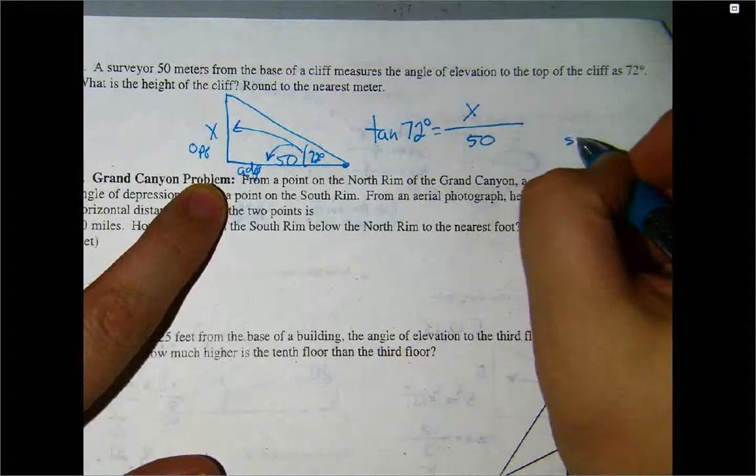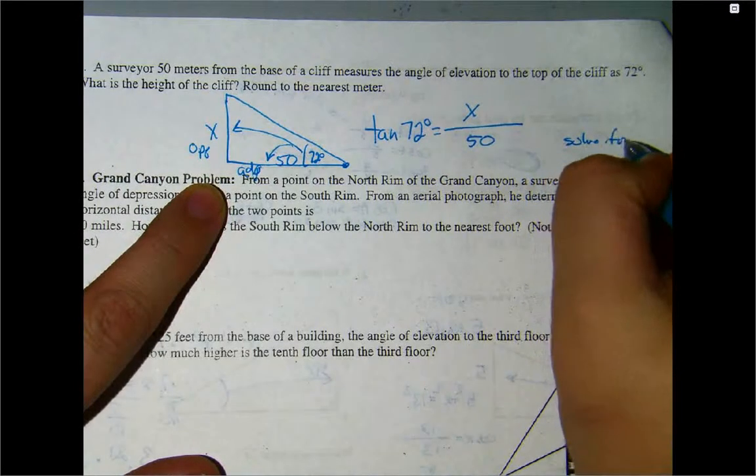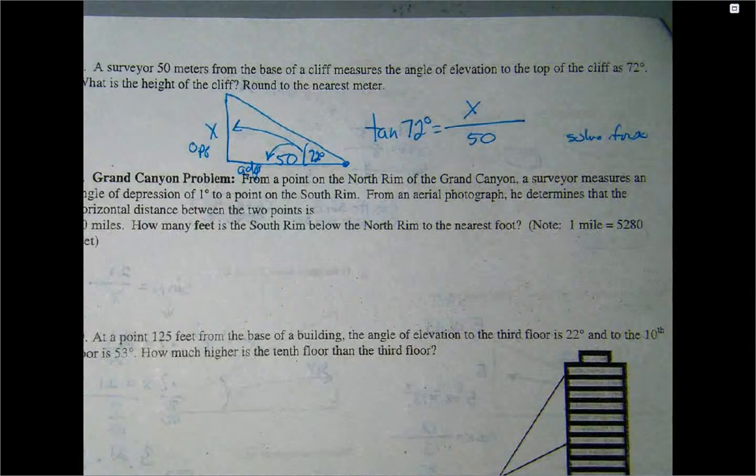So like I said, set up but don't solve. You guys can solve it. You just got to multiply by 50, you're done. 50 times the tangent, you're all good to go.